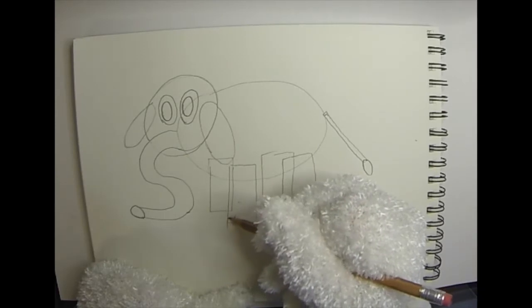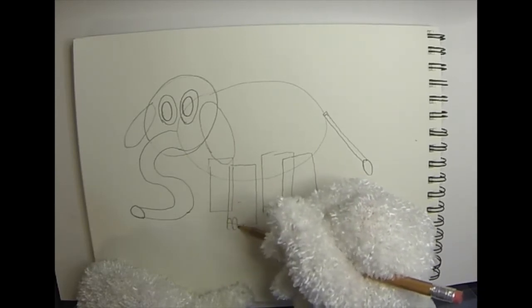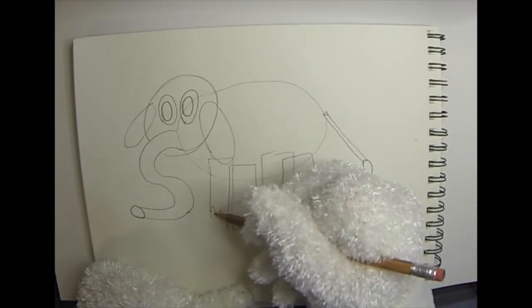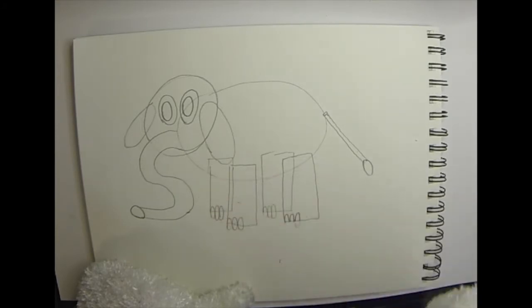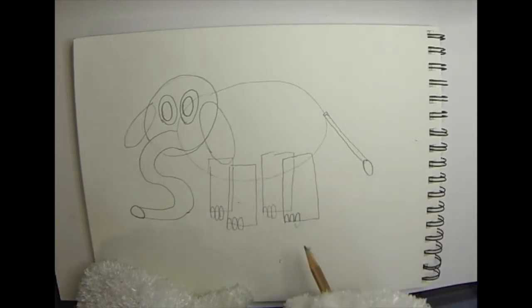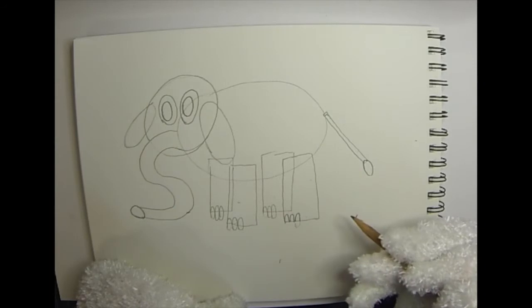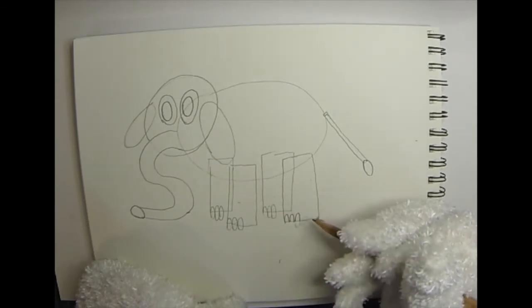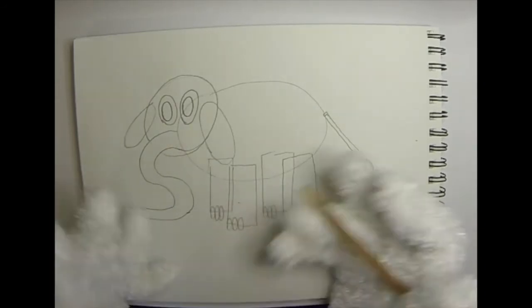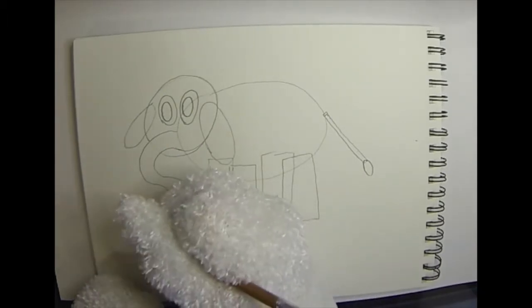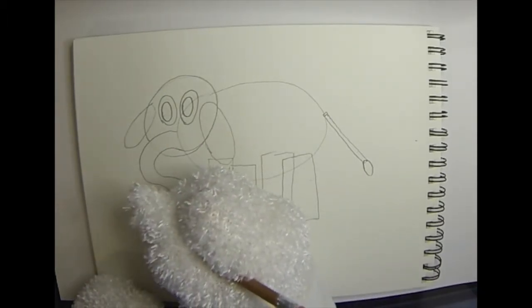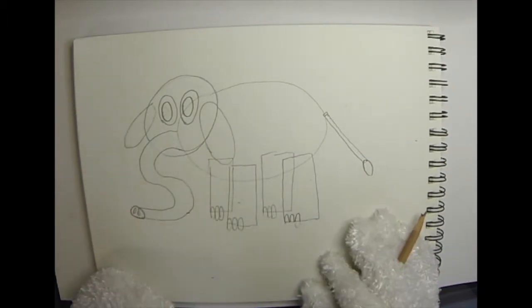I'm going to give each of those feet 1, 2, 3 toes. There we go, last one. There we have it. 3 toes on all 4 of the legs. Now I'm almost done. I'm going to use 2 more little oval shapes, and they're going to go right at the edge of the trunk. 1 and 2. And now we can go.